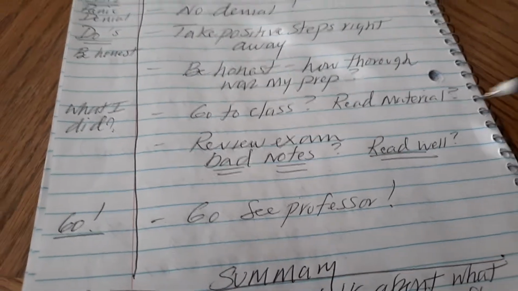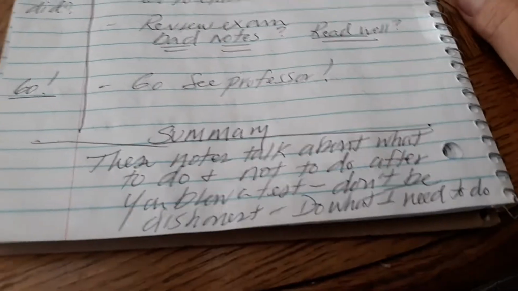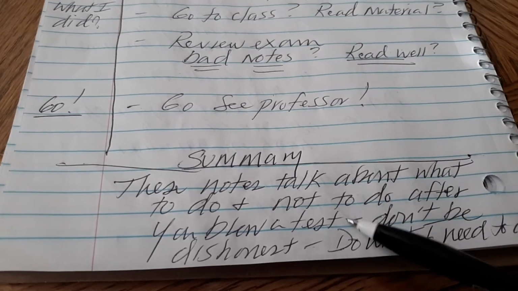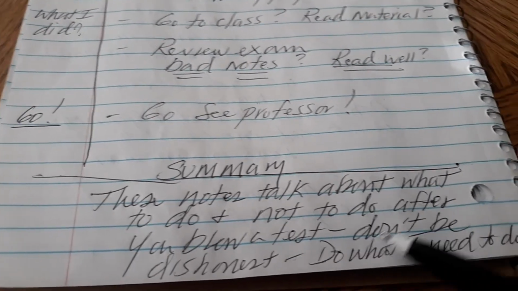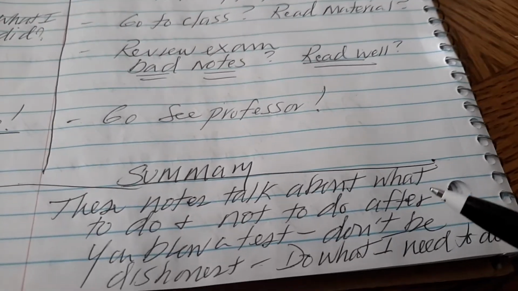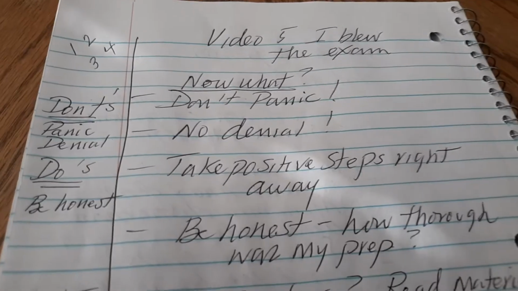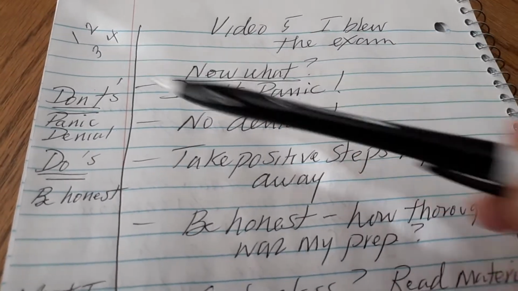All right. Then you have outlined your notes. Then you're writing a summary of your notes. These notes talk about what to do and not to do after you blow a test. Don't be dishonest. And what are the things that I need to do? So think about this. And I've got this 1, 2, 3, 4 up here.